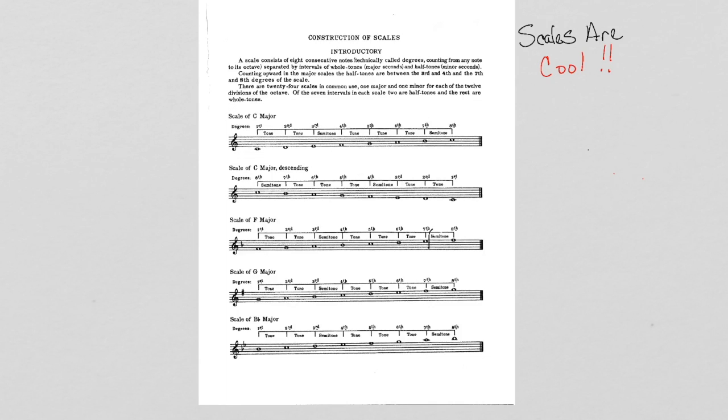So as you can see in front of you in this particular frame, this is the construction of scales. This comes from the Wagner Flute Foundation book, and it talks about the composition or the framework of major scales. On this page are 4 different types of scales: C major, F major, G major, and B flat major, all of which you know. You've worked on them, some more than others.